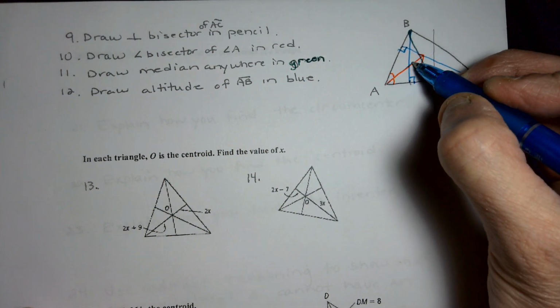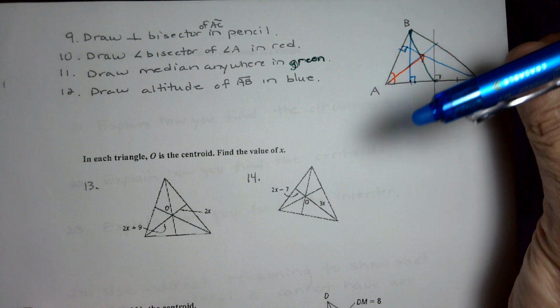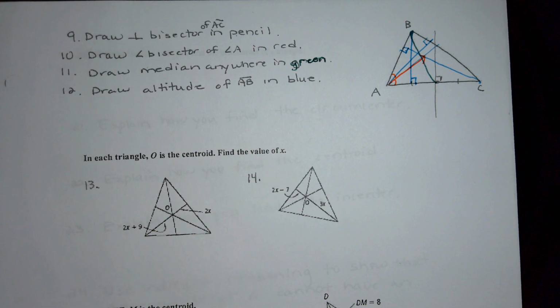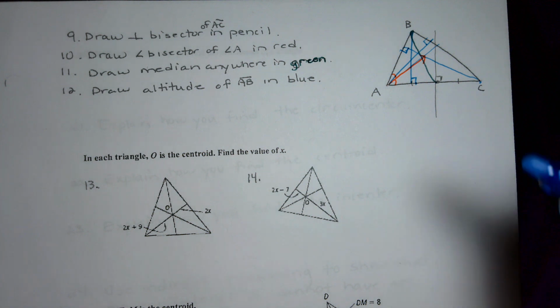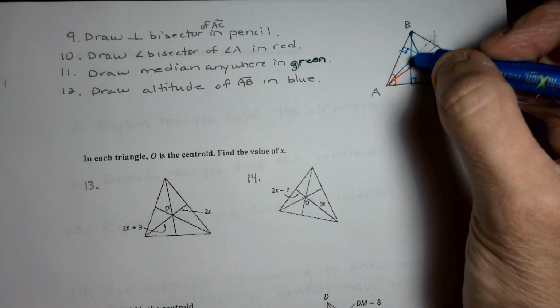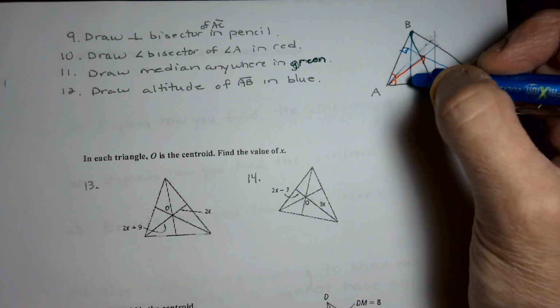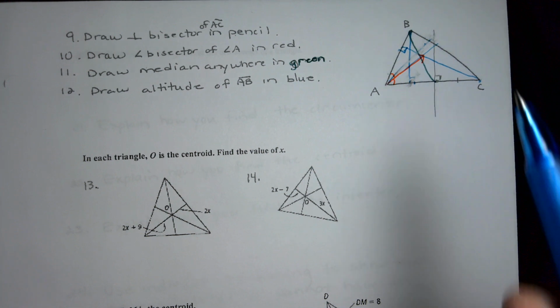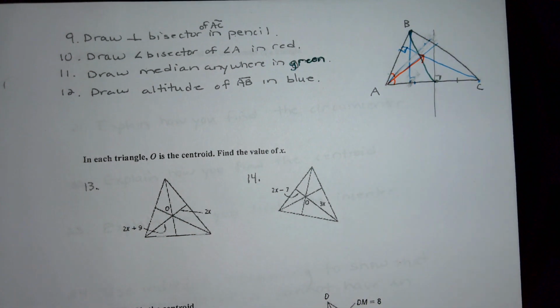Could have gone straight down over here. Wow, that's angled. That's just a bad drawing. There, that's better. Okay, so there's many options. Those aren't the only ones, except it does say altitude of AB. So wrong on that. Good thing I used erasable for that one. It specifically said of AB. The only one that was anywhere was the median, the green one.